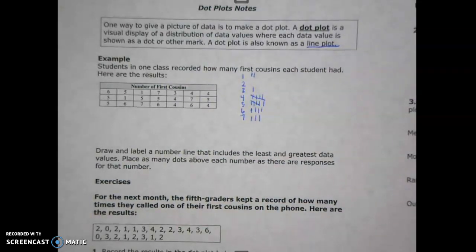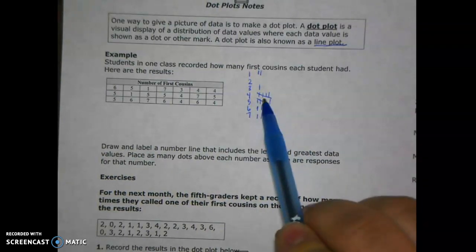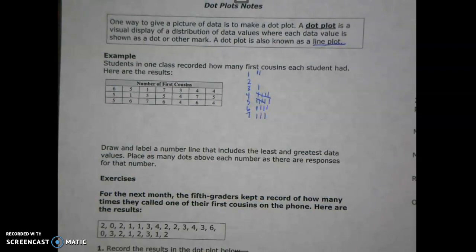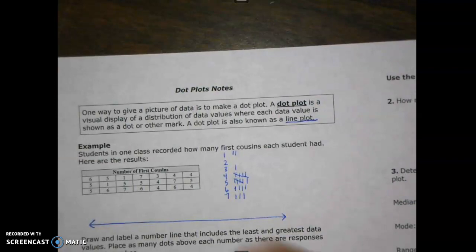Okay, so I put a tally mark for each time I saw a number. And remember that you make 4 lines and one going through that, and that's a group of 5. That's how we do a tally. So now it says draw a number line and label the number line that includes the least and greatest data values. Draw a number line. It has to include the least and greatest. So this goes from 1 to 7.